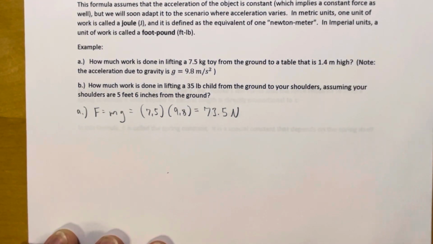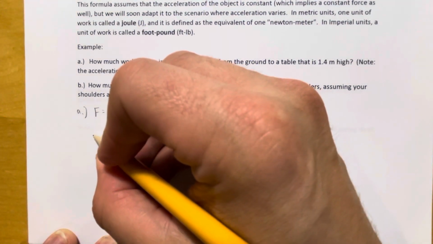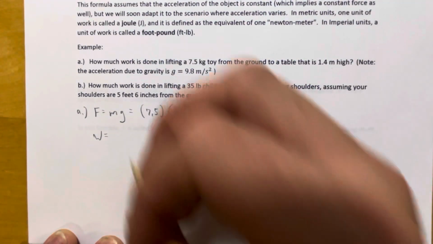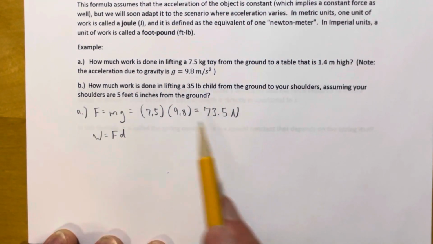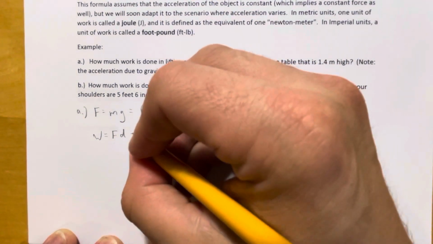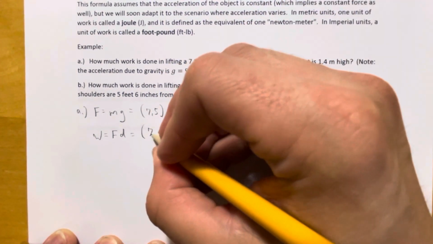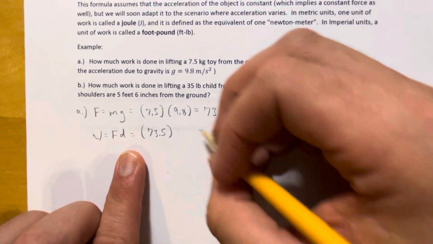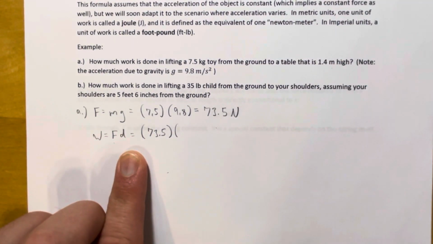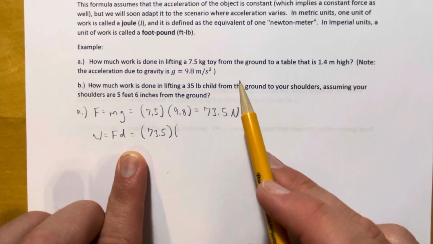We haven't answered the question yet because we were asked for the work done by this force, so that's the next step. Work is equal to the force times the distance. I had to figure out the force first. So now that I've done that, force is 73.5 newtons.